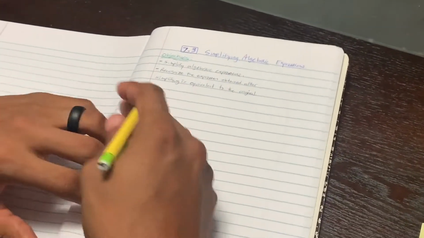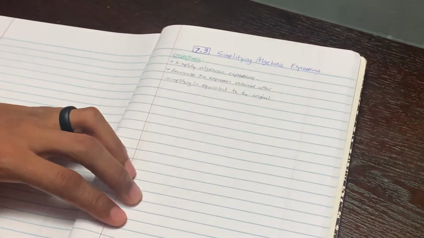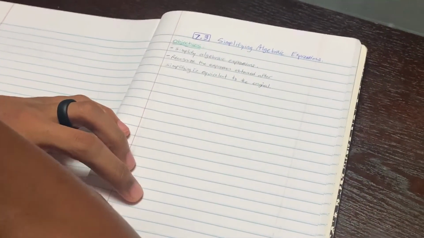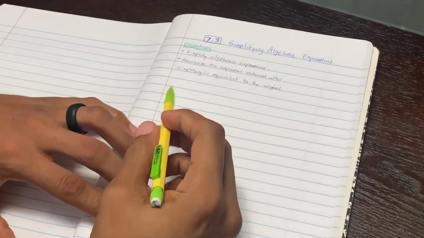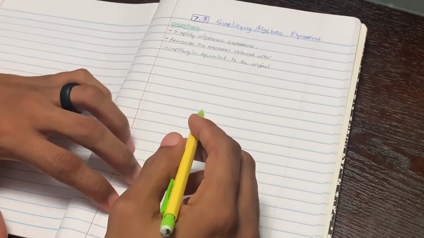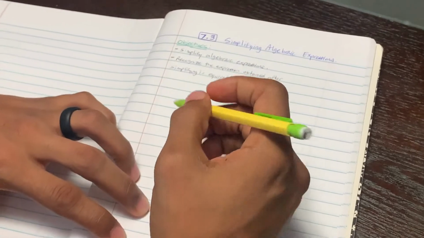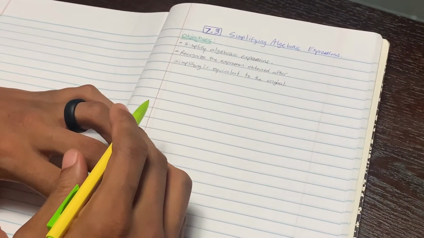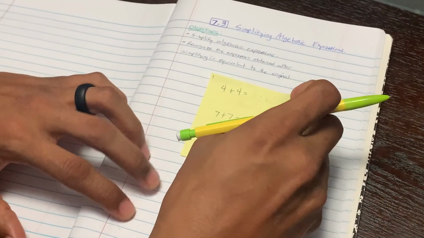All right, so chapter 7, section 3, simplifying algebraic expressions. We already got a brief intro on algebraic expressions last class. In this section, we're going to simplify algebraic expressions down to one variable, and we're also going to recognize that the expression obtained after you simplify is equal to the original, okay?